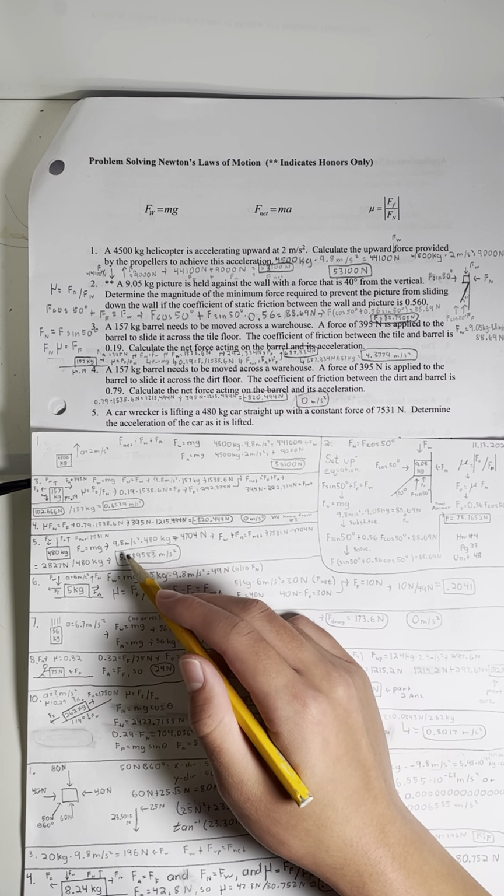And the force net, which we are already given, is 7,531 newtons. If you plug it into our equation, our applied force up is essentially 2,827 newtons. And it's asking us for the acceleration. So don't forget to divide that by the mass of our object, 480 kilograms. And you should get 5.889583 repeated meters per second squared. Okay, good there? Great.